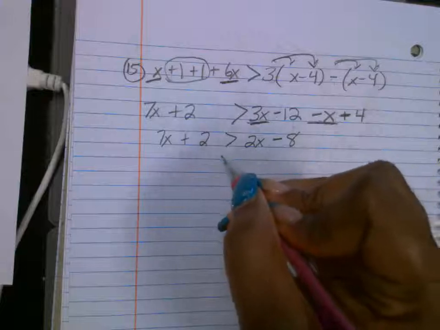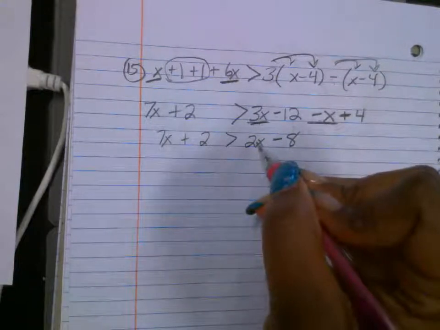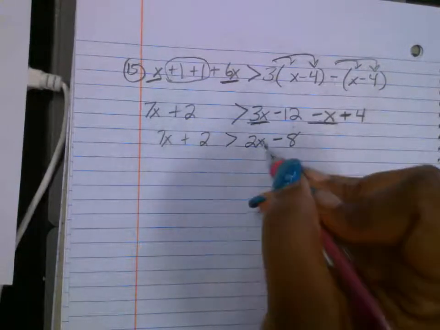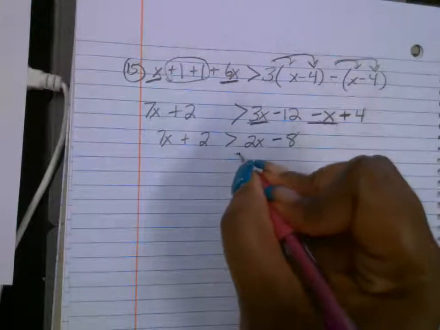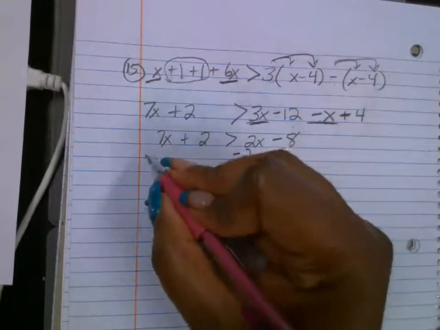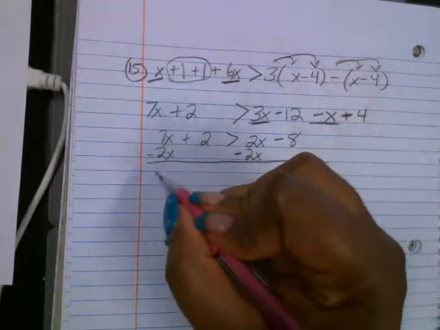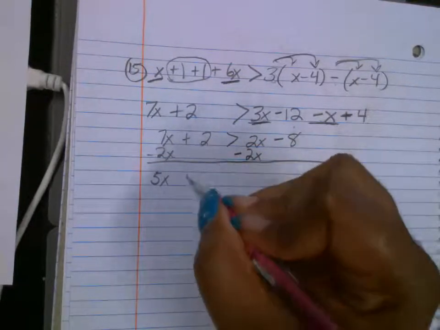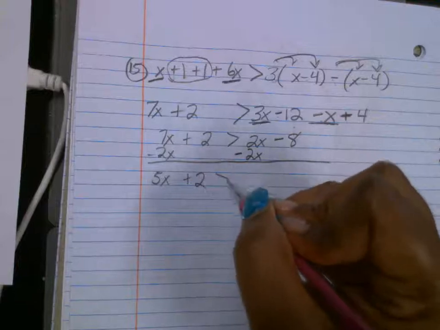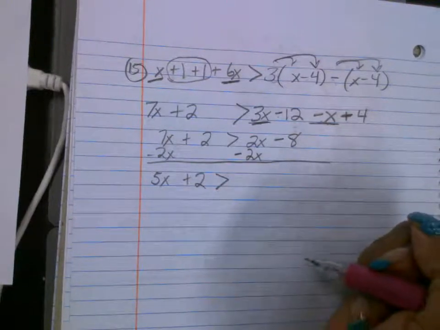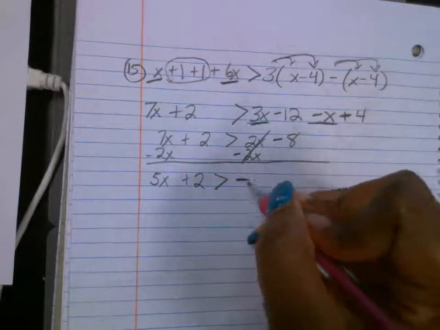So I'm going to move either 2x over here or 7x over here. Let's move the 2x. So we're going to subtract 2x to move it. Okay? This gives me 5x plus 2 on this side. Bring down the greater than sign. This is 0, and I'm left with negative 8.